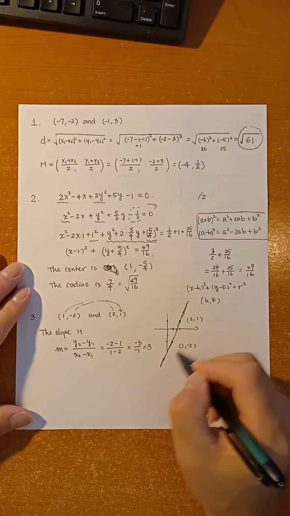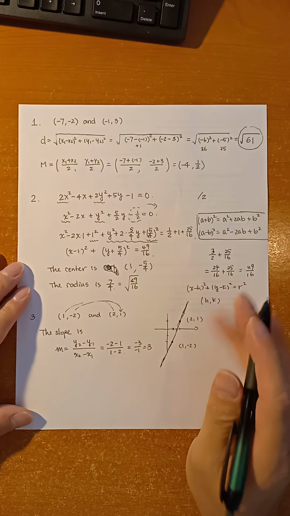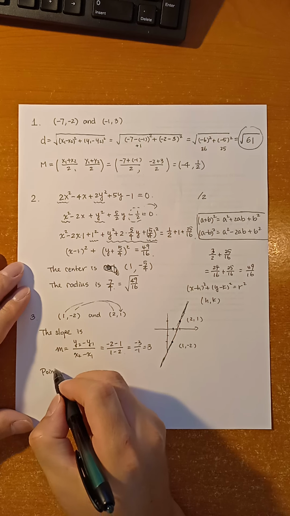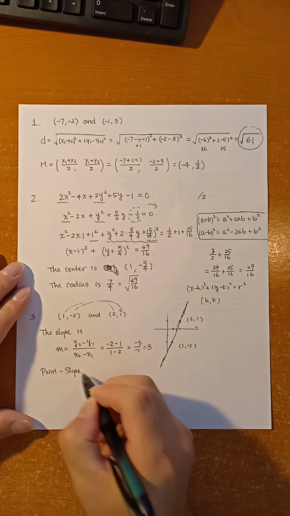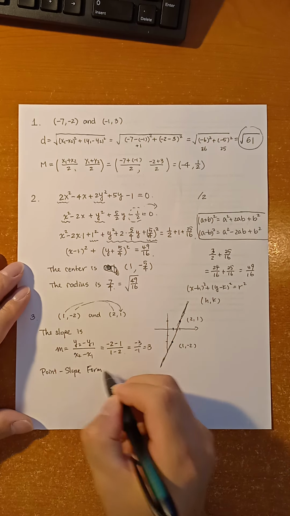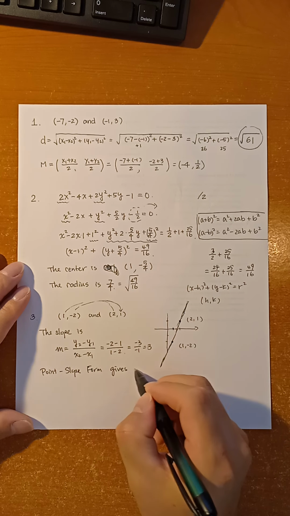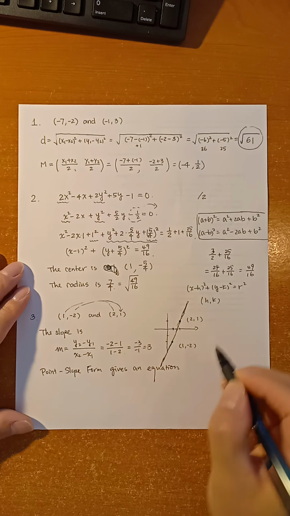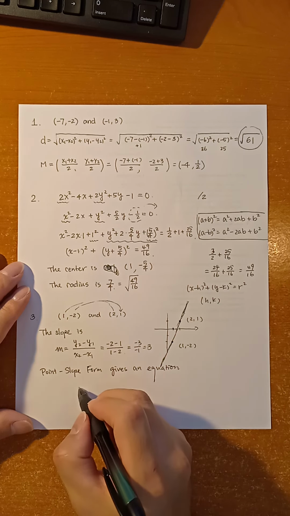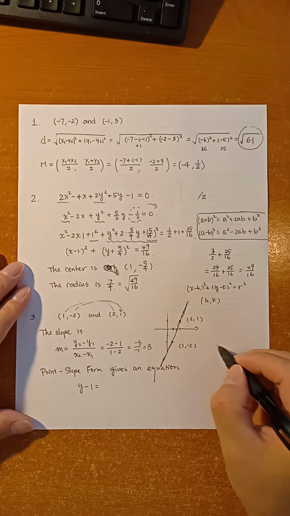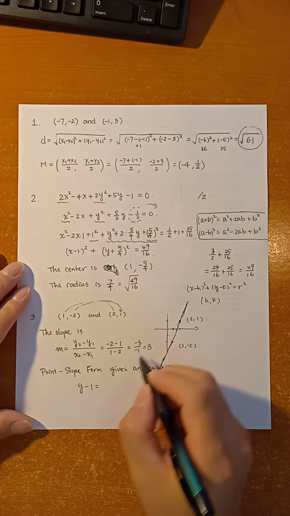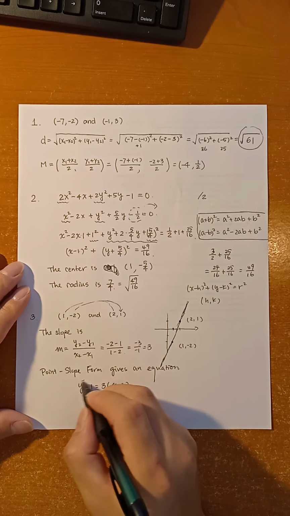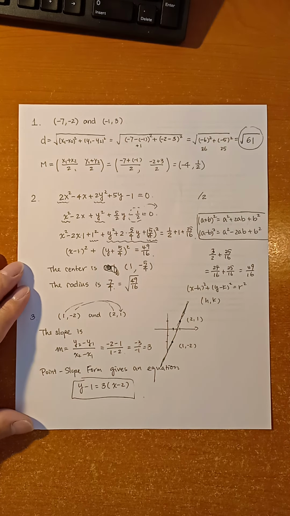When you get the slope, you have 2 points. You can pick either of them. Use the point slope form, which gives the equation. For example, let's pick this 2, 1. So it's y minus 1. Point slope form: y minus the y coordinate is equal to the slope times x minus the x coordinate. This is the equation of the line.